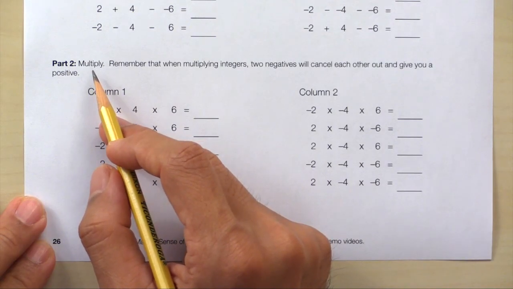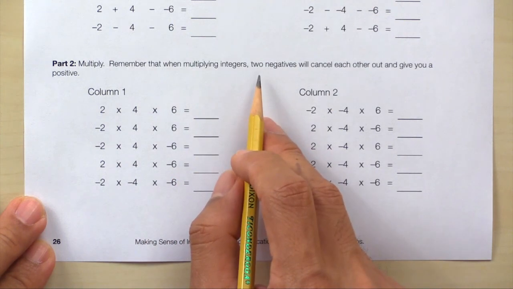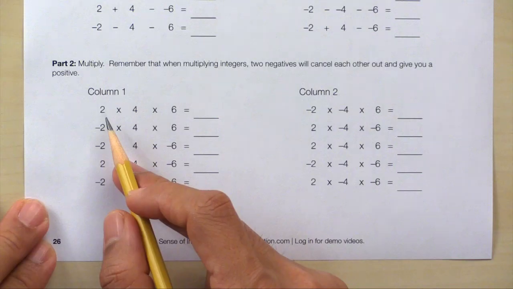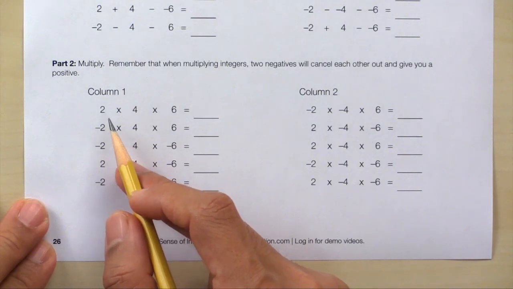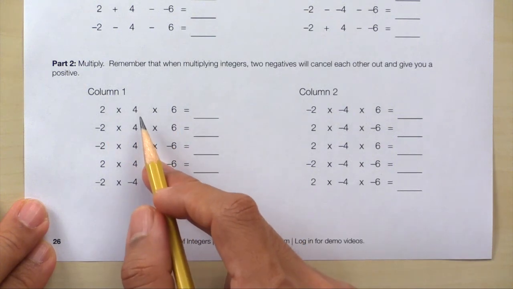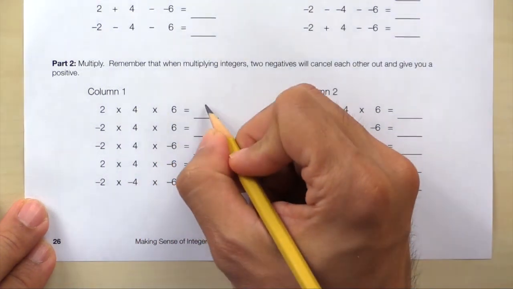Let's go over part 2. Multiply. Remember that when multiplying integers, 2 negatives will cancel each other out and give you a positive. Let's go only over column 1. The first problem is 2 times 4 times 6. 2 times 4 is 8. 8 times 6 is 48.